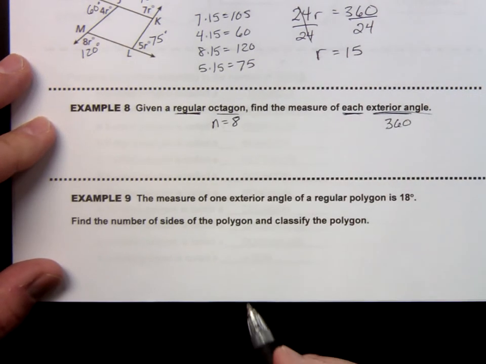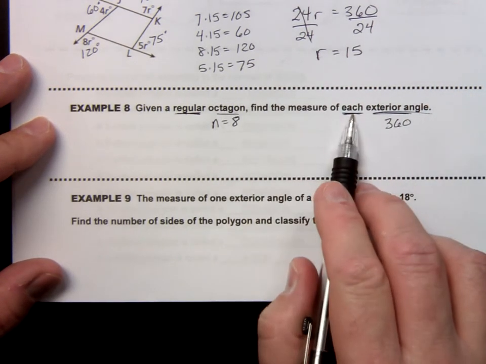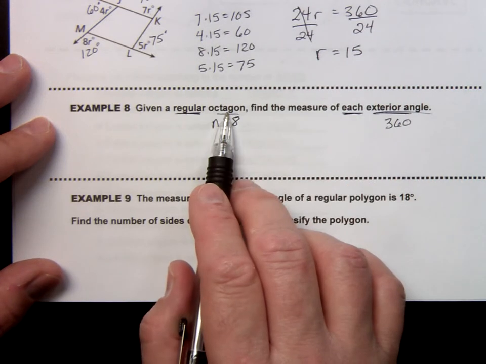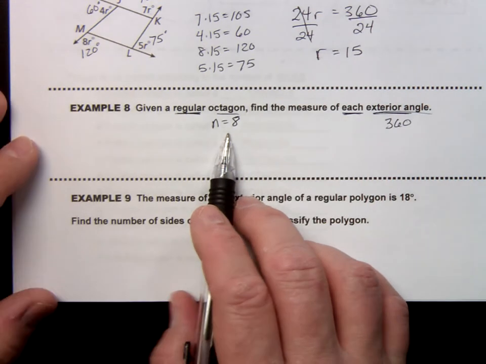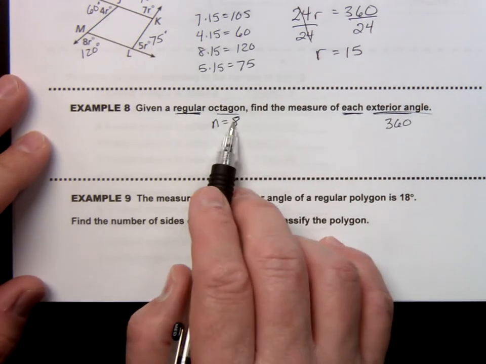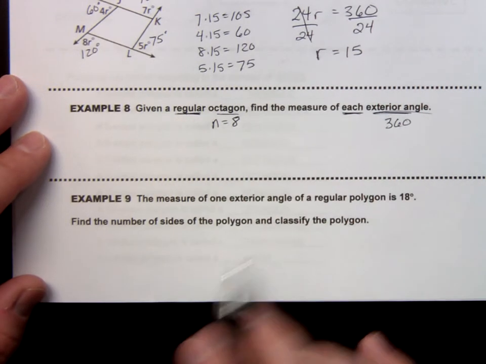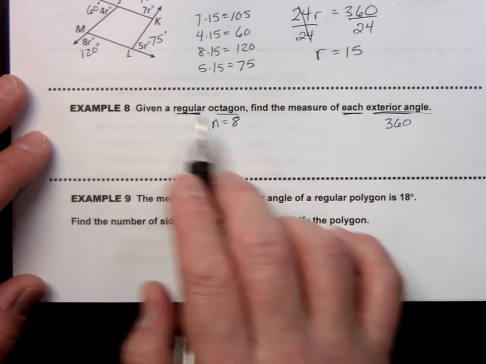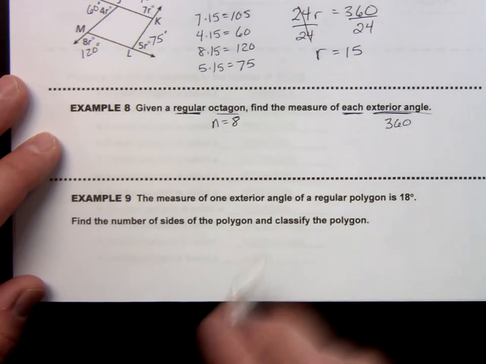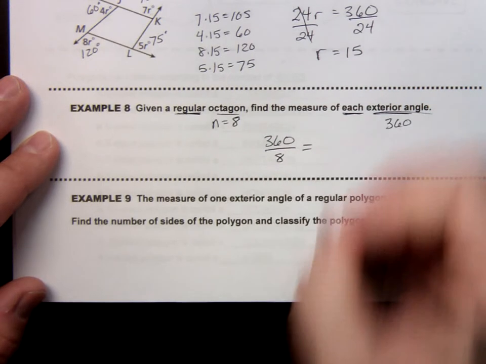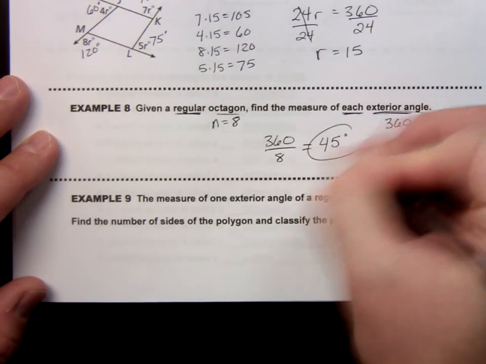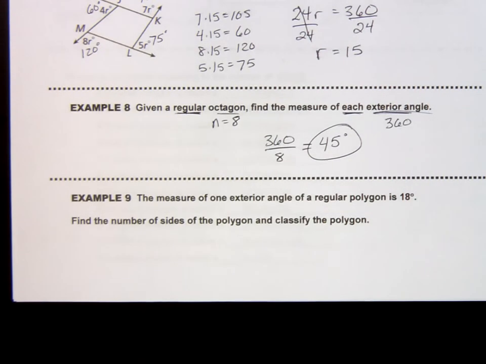So if I want to find out what each angle is, okay, the octagon has 8 sides. It's going to have 8 interior angles. It's going to have 8 exterior angles. So I know I have 8 congruent angles that add up to 360 degrees. So if I want to know what each one is, all I have to do is take that 360 and divide by 8. And that'll tell me what each individual exterior angle is. So each angle would be 45 degrees. So I have 8 congruent 45 degree angles. That way they're adding up to 360 degrees like they're supposed to.